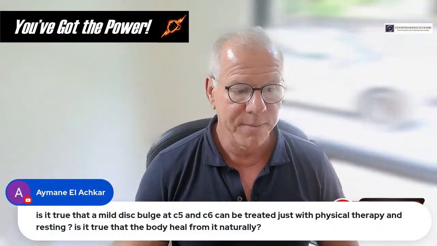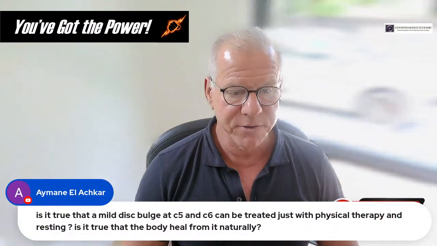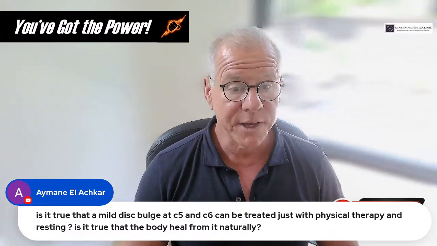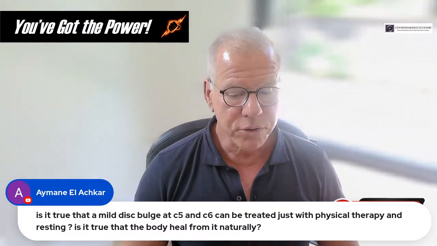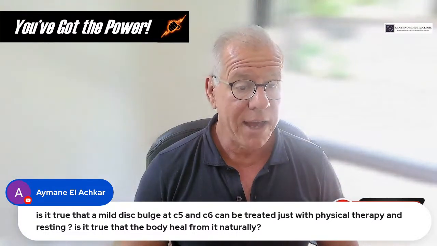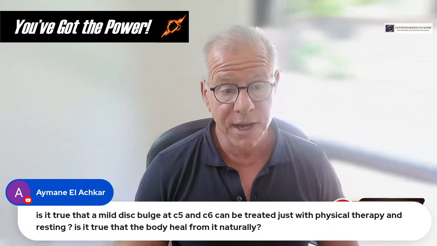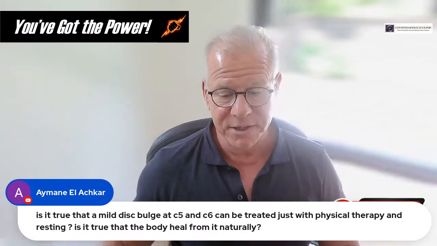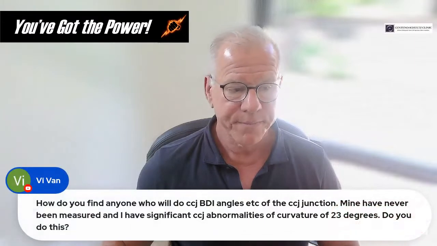Amen. Is it true that a mild disc bulge at 5'6" can be treated just with physical therapy and resting? True, the body will heal from it naturally. Well, I think it's true to say that most mild disc bulges don't require surgery or much treatment at all. Physical therapy tends to work pretty well for most people.